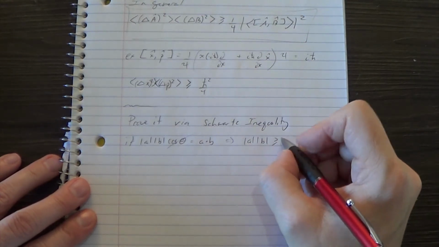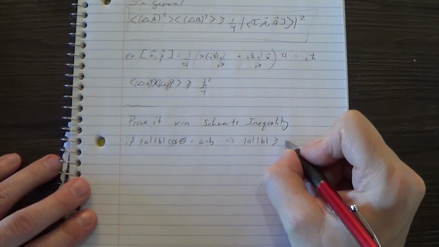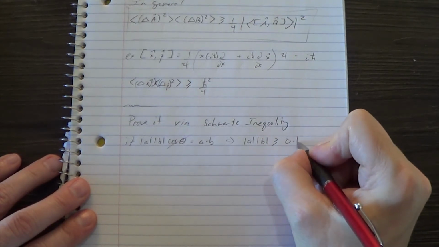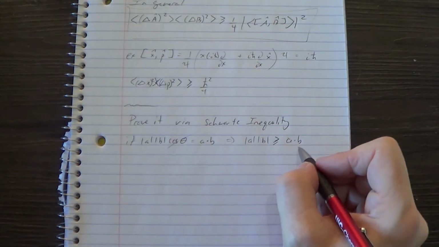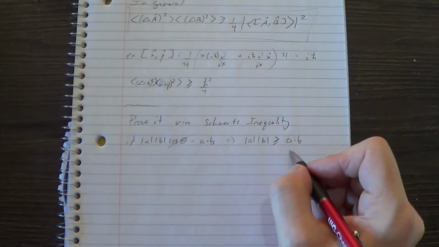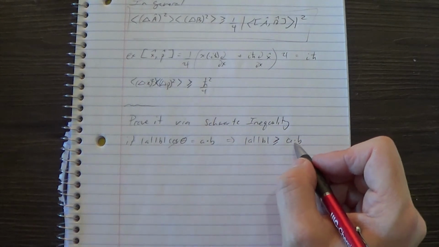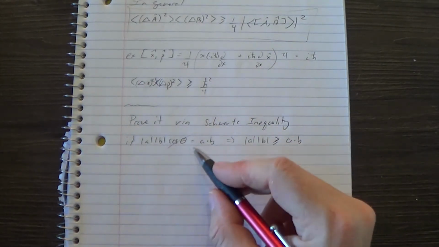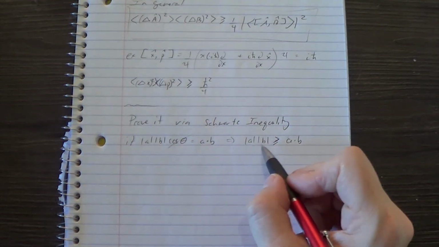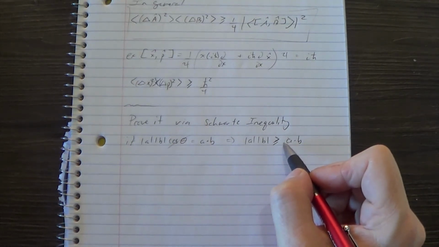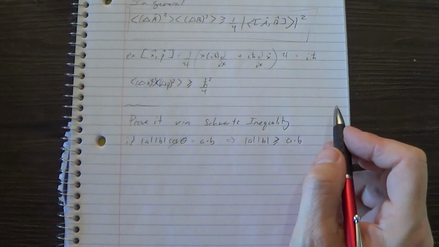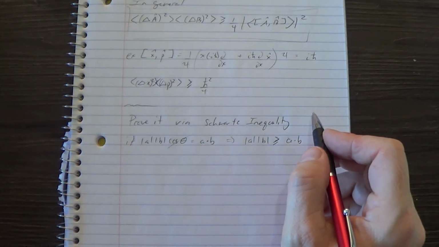Therefore, the product of the magnitudes of the vectors is always got to be equal to or greater than the dot product. Equal to if cosine is 1, if A and B are in the same direction, and if not, then cosine has to be less than 1. So if you get rid of it, the magnitude of A times the magnitude of B is greater than the dot product. Okay, so let's just remind ourselves of that.